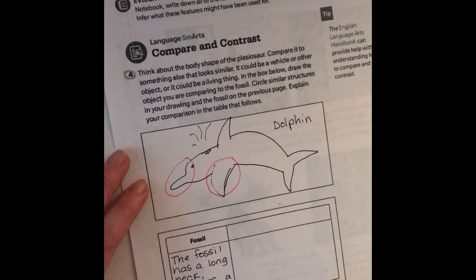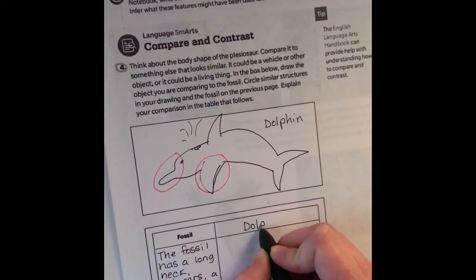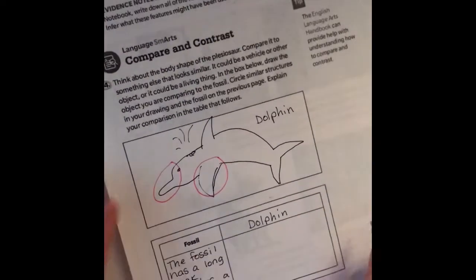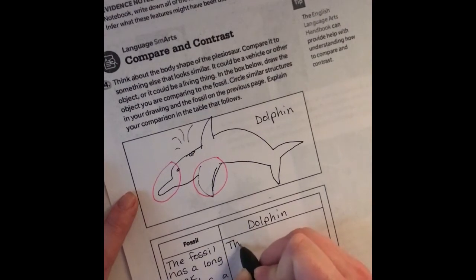It's a little box, so we don't have to say too much. I'm going to label this dolphin. So I'm going to say the dolphin also has flippers and a long face.